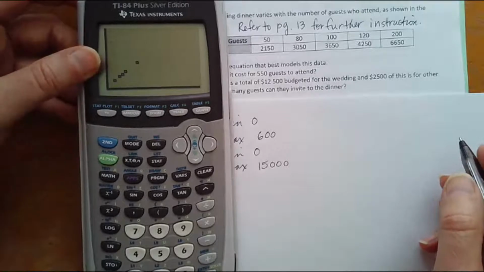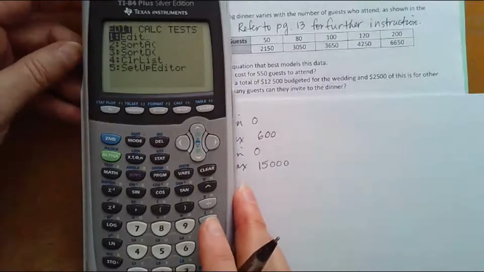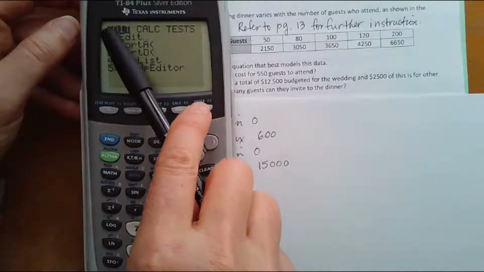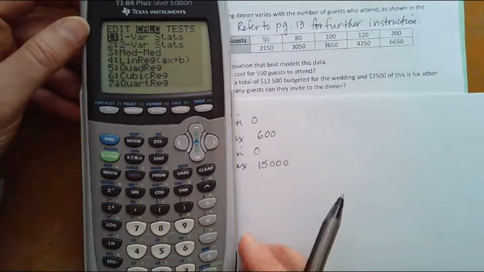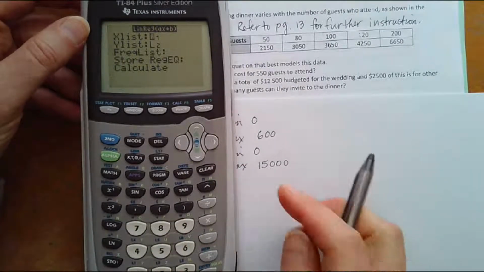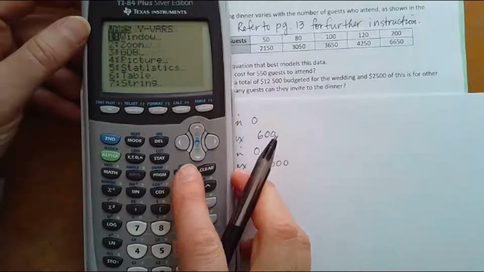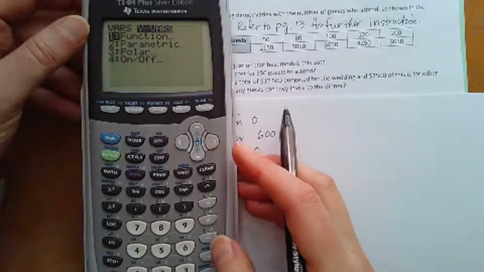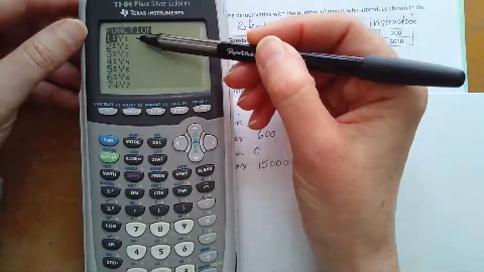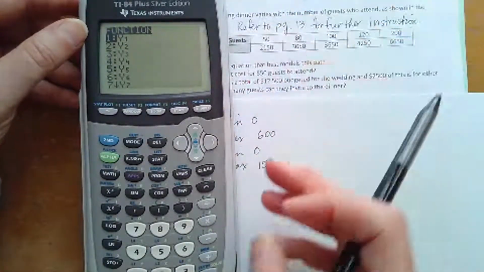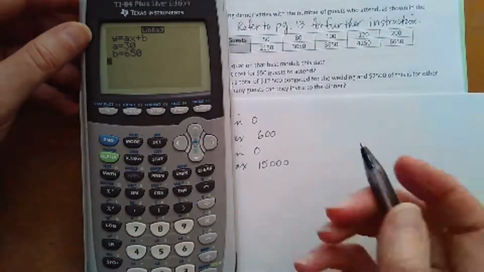Now, to get the graph, again, look to page 13. You're going to go stat again, but instead of edit, you've already put the data in. Now you want to calculate a line, so you're going to pick number 4, and then this should be familiar. Move down to the store reg, and press vars, yvars, function. You want to paste it into your Y1 screen, right? This is where the equation's going to go. And once you have your equation here, out pops your equation.